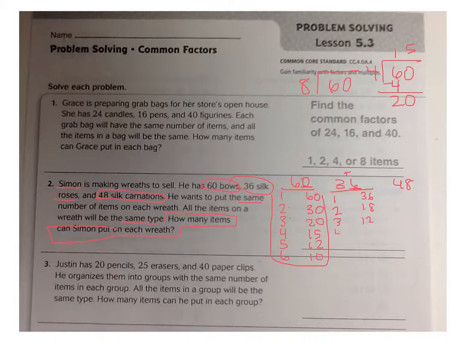4, I know 4 times 9 is 36. I know 5 will not go into 36 because it doesn't end in 0 or 5. And I know that 6 times 6 is 36. So now that I've gone through all of them and I'm at the next number, I know that I'm done with the factors of 36.